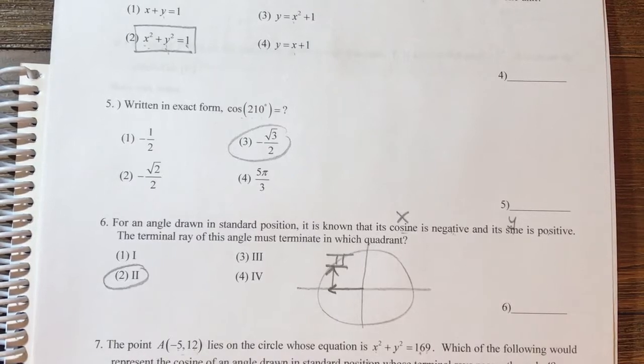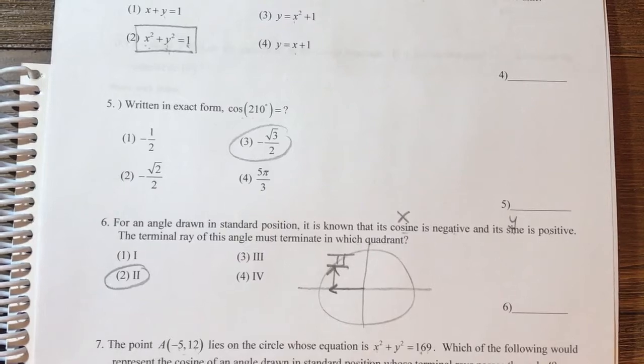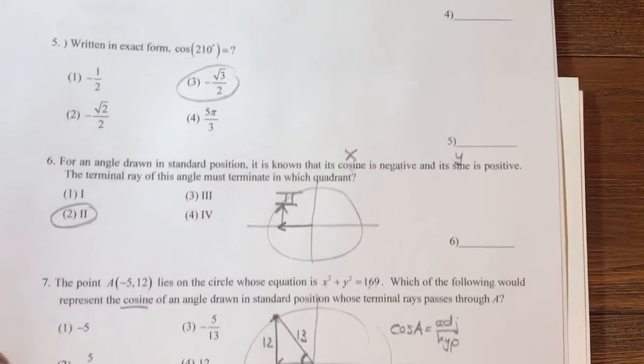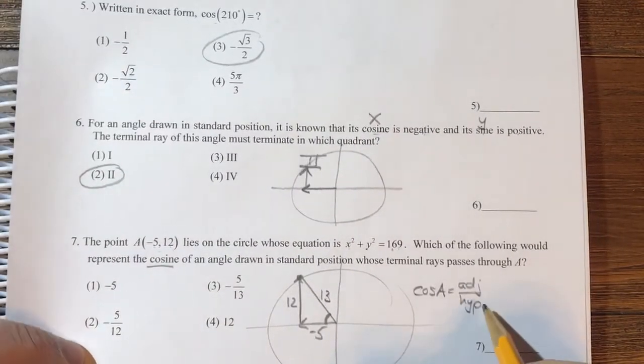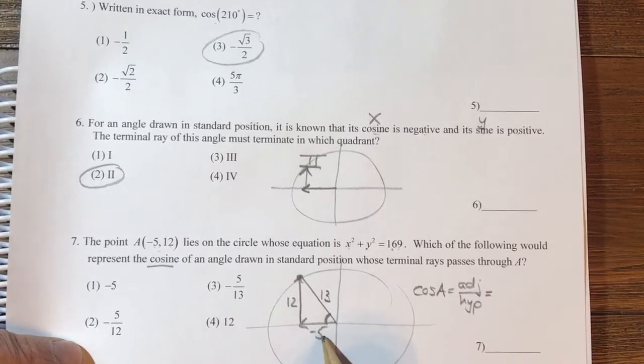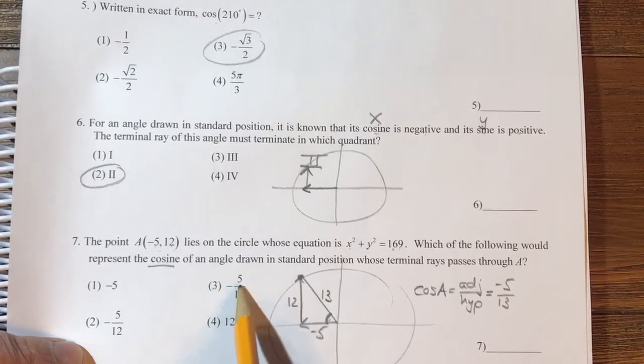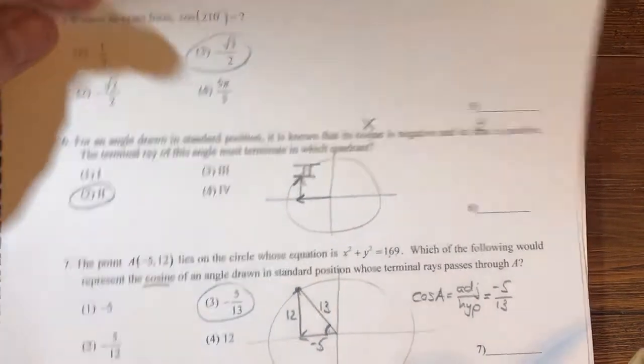All right, your angle's always in the center. It says, what would be the cosine? I'm going back to what you learned last year about cosine. Cosine is the adjacent over the hypotenuse. That definition's not going away. So in this picture, there's my angle. Adjacent side, negative 5. Hypotenuse is 13. So cosine is negative 5/13. Choice 3. All right, number 8.